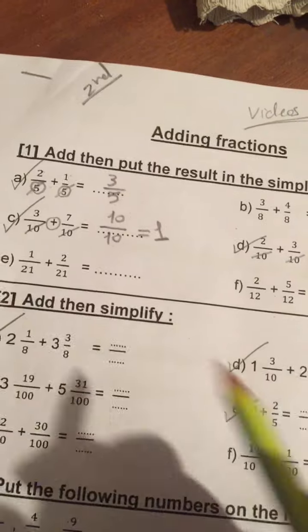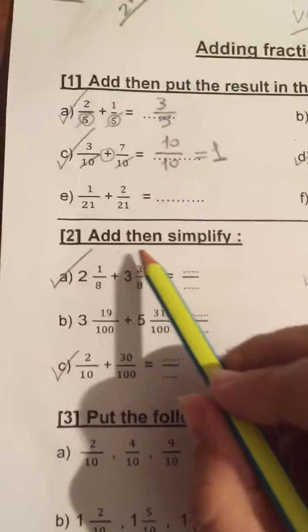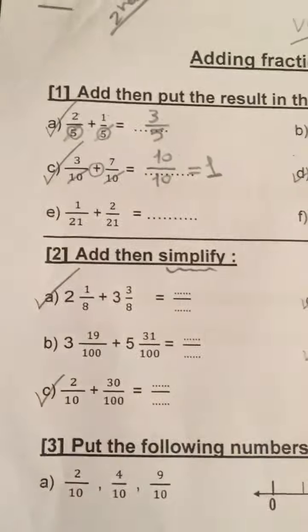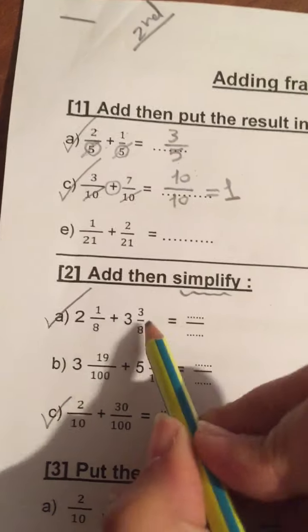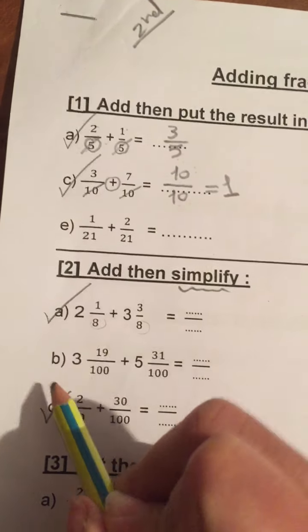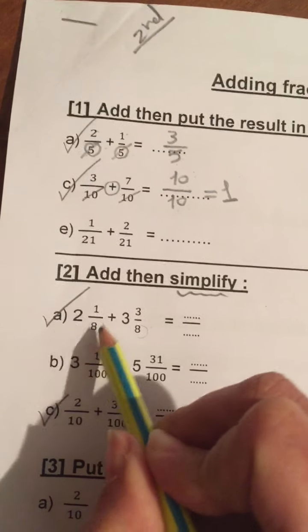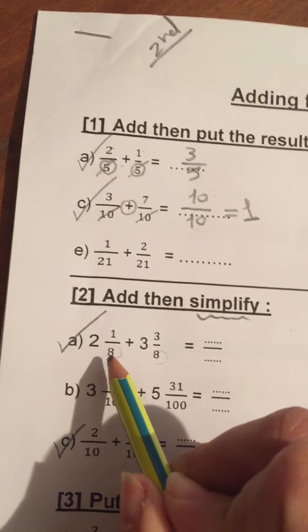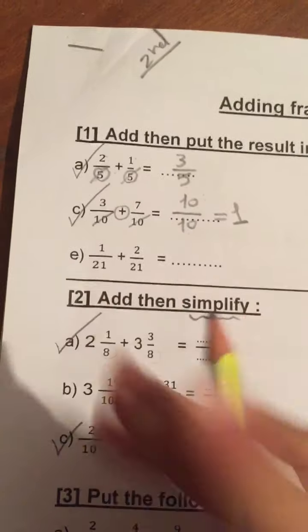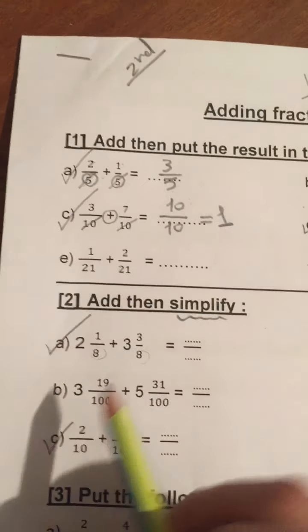Okay? In exercise 2, add and then simplify. Okay, here. If the denominators are the same and I have mixed numbers, there is no need to change the mixed number into an improper fraction. I leave the mixed number as it is.